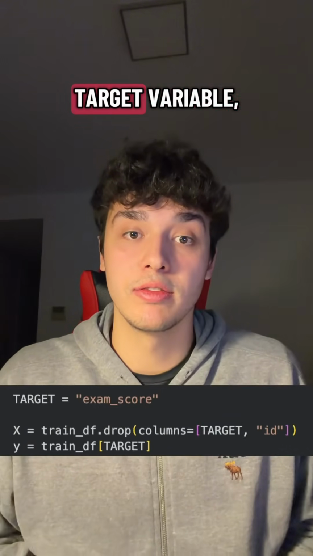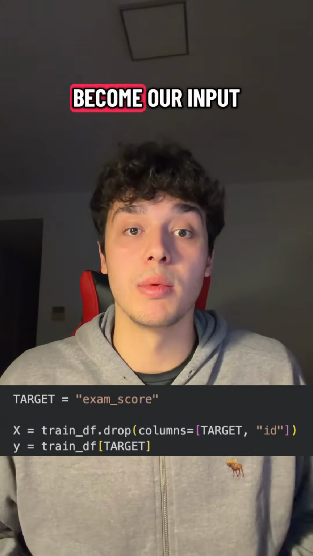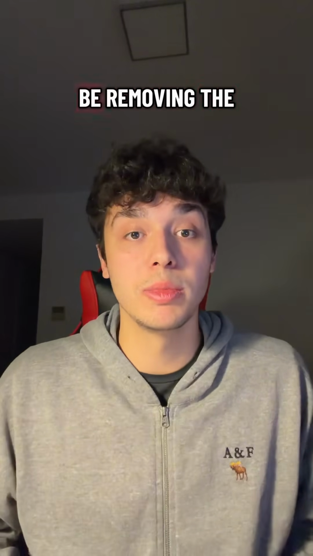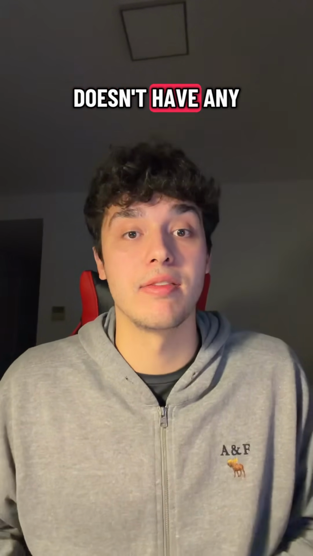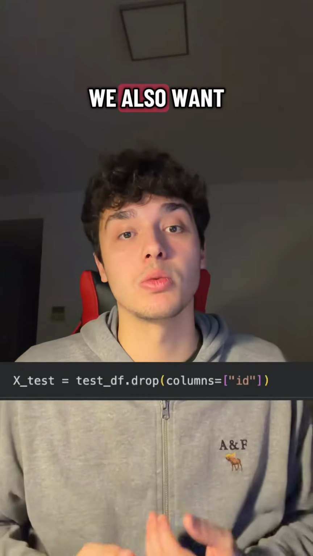Next, we separate our target variable, which is the exam score, since it's what we're trying to predict. Everything else will become our input features for our model. We will also be removing the ID column since it doesn't have any predictive value. Now, this is very important. Whatever we do to the training set, we also want to do to the test set.